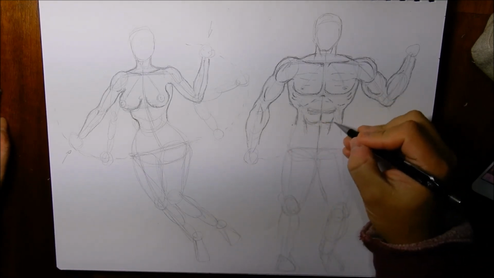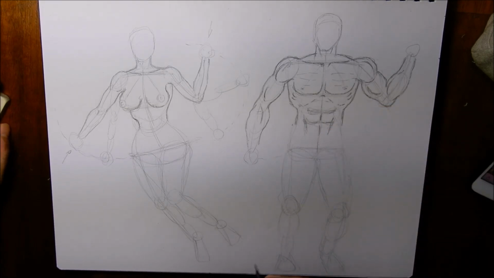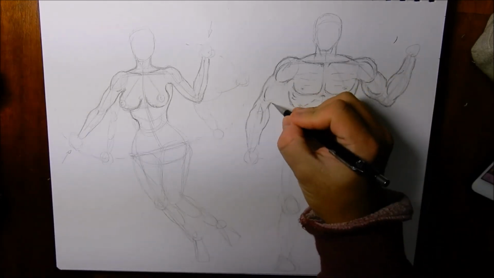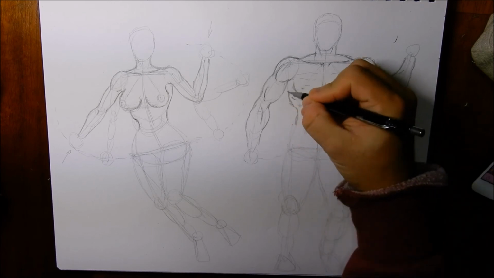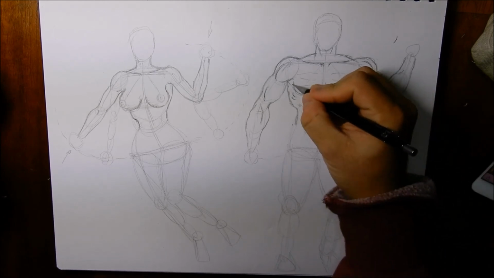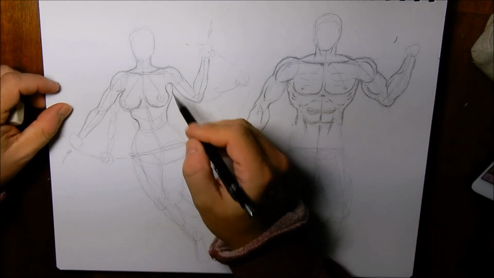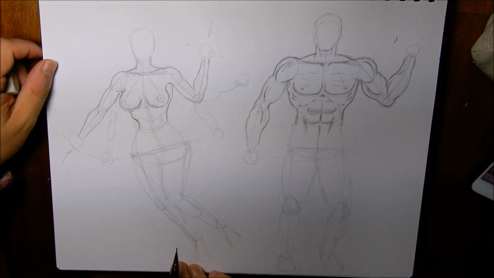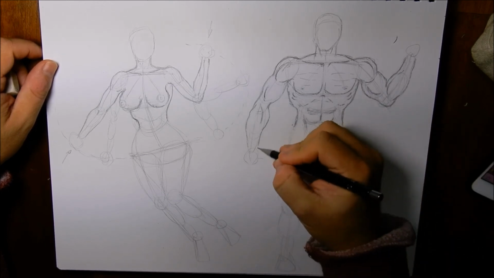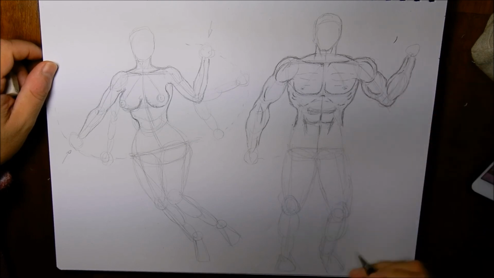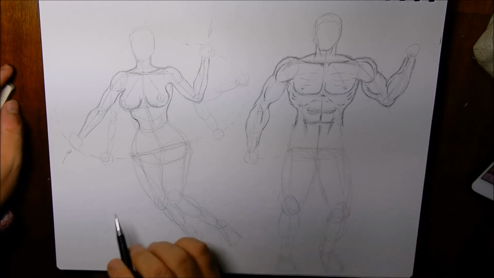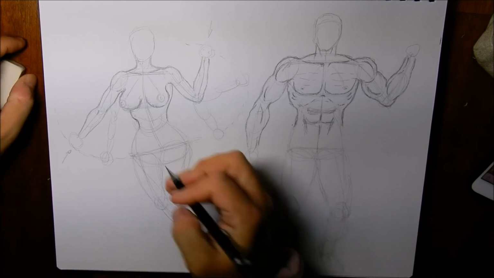Just more or less define this structure in here, and we go to the other side here, just a little. All right, so we go to this area now. We go now to define this one.